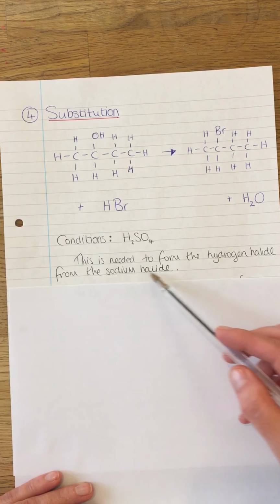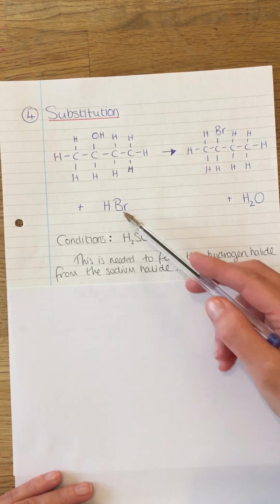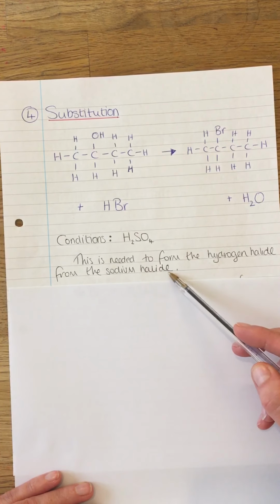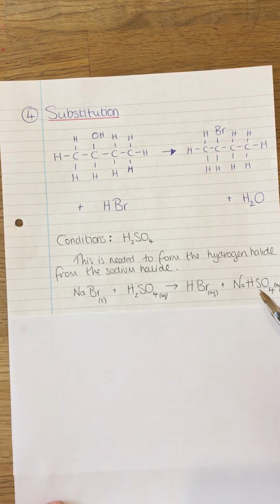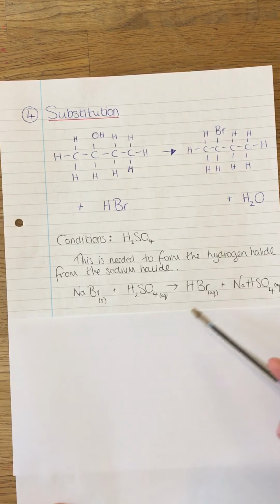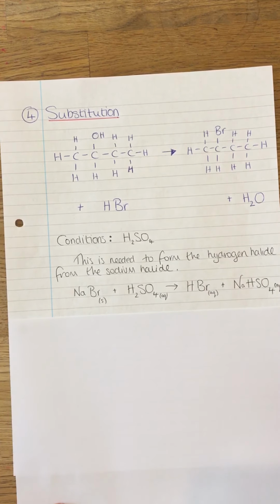That's a much nicer substance to have on your chemical store shelf rather than the hydrogen halide. So you have pots of sodium halides, and you react those with sulfuric acid, and this forms the hydrogen halide, and then as soon as that's formed, it's then able to react with the alcohol. Okay, so that's just the extra little bit of detail really you need in that reaction. And that is it for our reactions of alcohols.